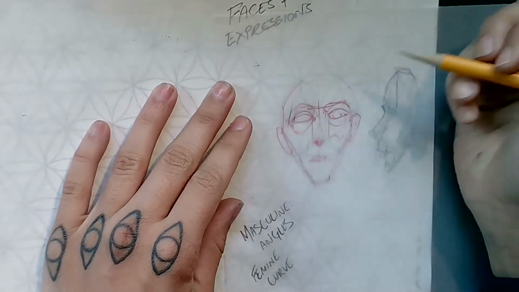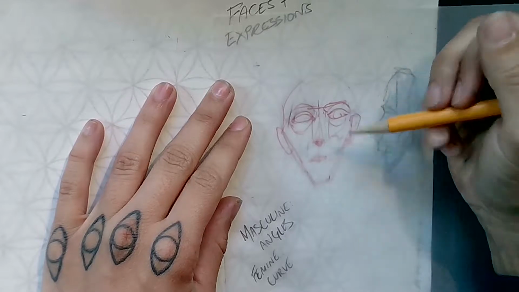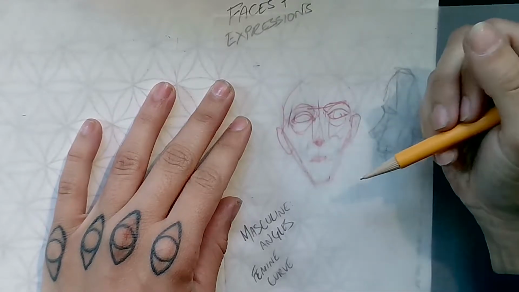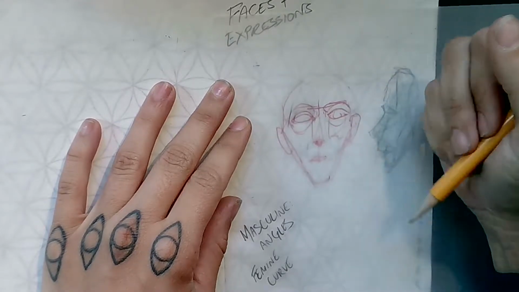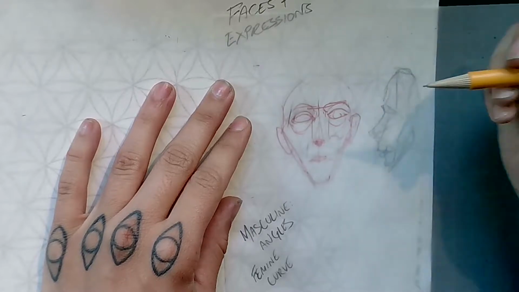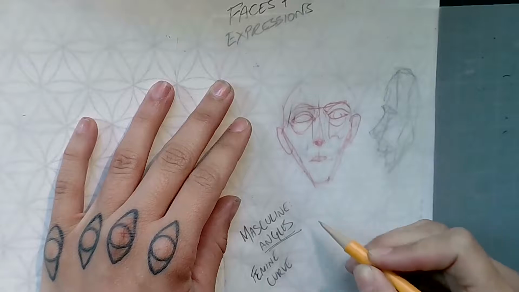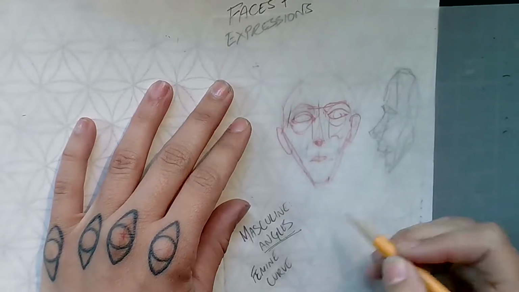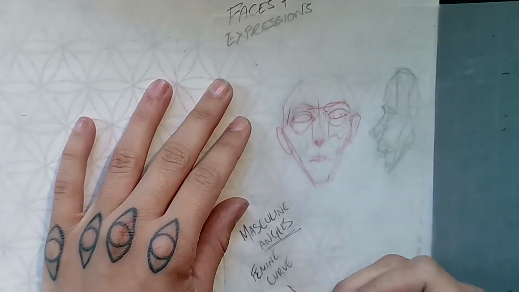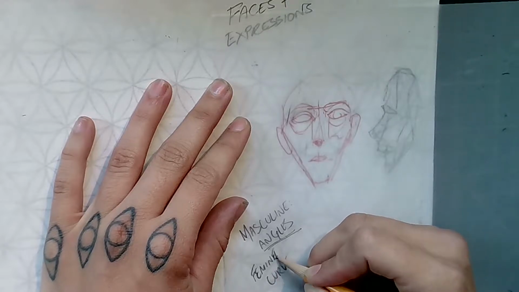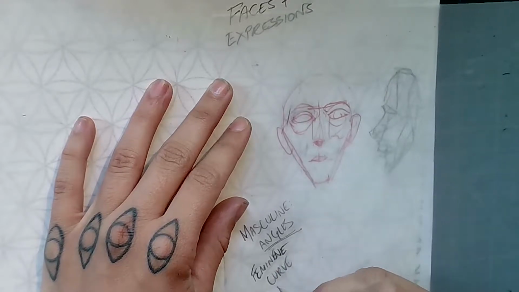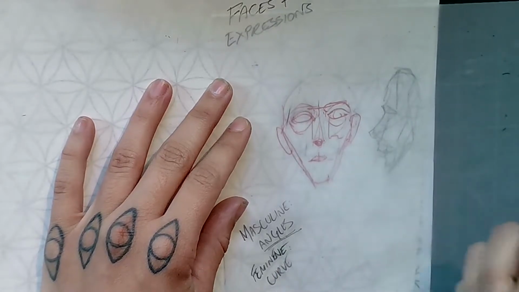I'm going to go for a more masculine look in this. I mentioned this in the human figure video, but to make things masculine, you're going to amplify angles and lines, a lot of boxes and triangles, and if you're looking to make something look feminine, then you're going to make things with more curves.